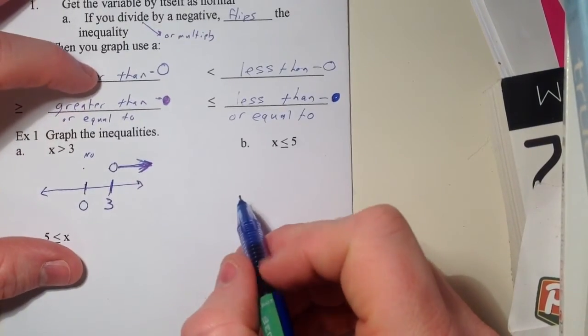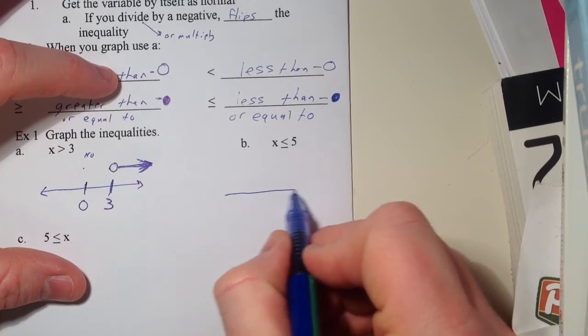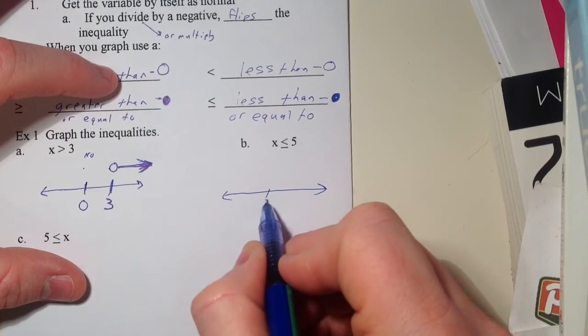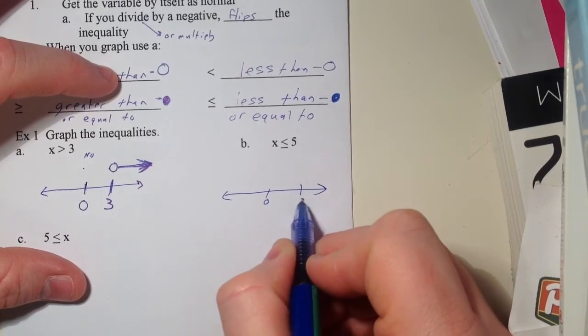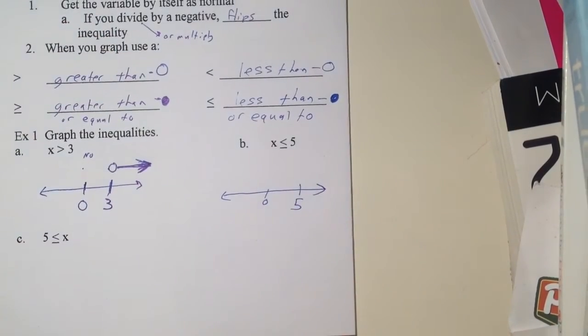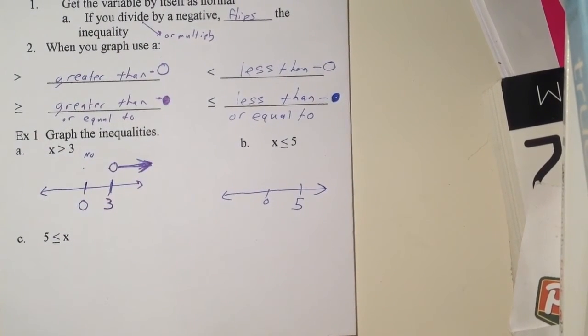All right, so real quick, see if you can graph B on your own. Take about 30 seconds.